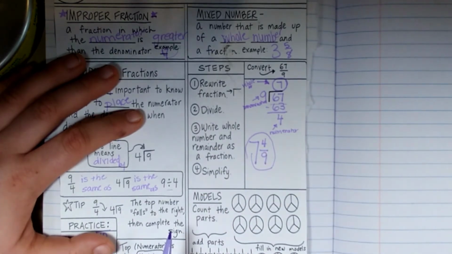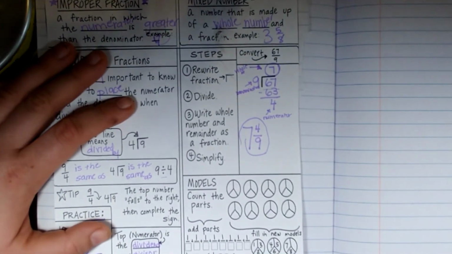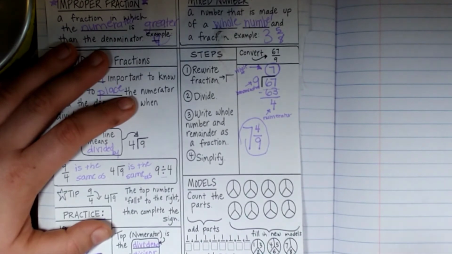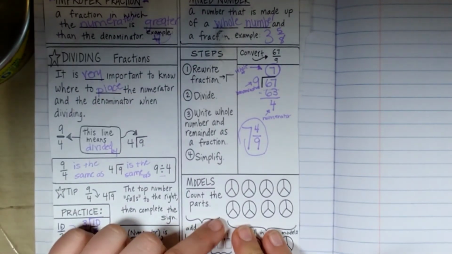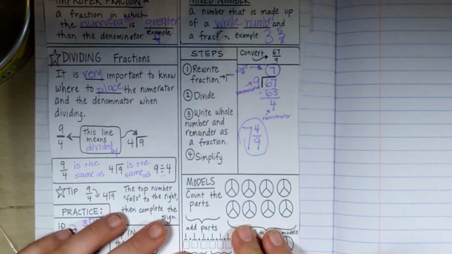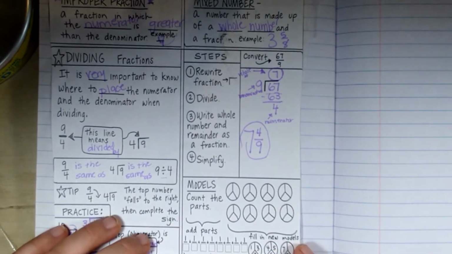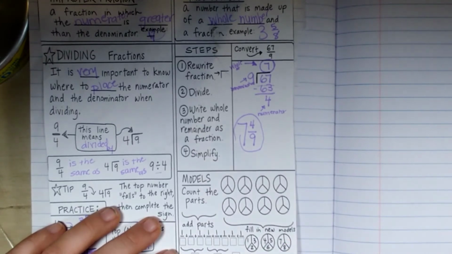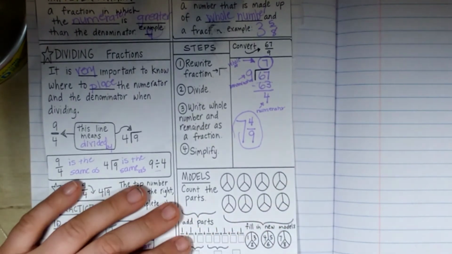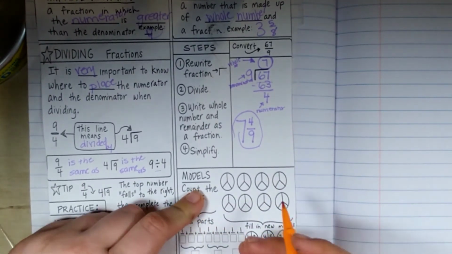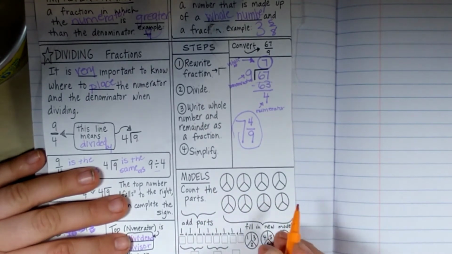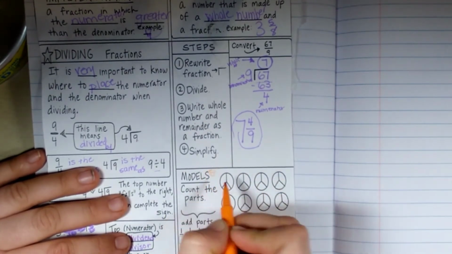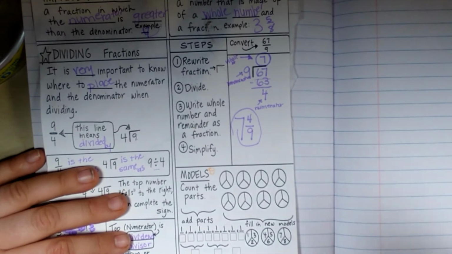Now, for the models, since you might come across models. All right, now let me model this using a model because you might come across these. So I want to convert 8, oop, that pen does not work. Let's try this one. 8/3.